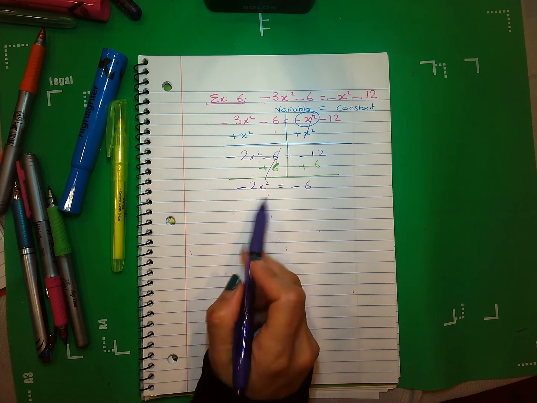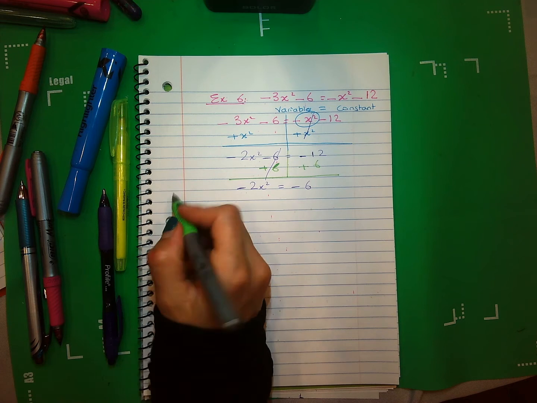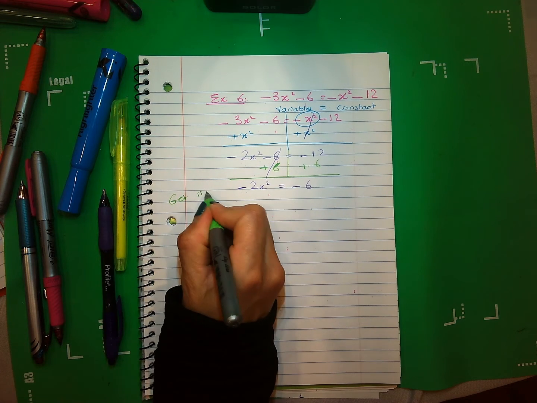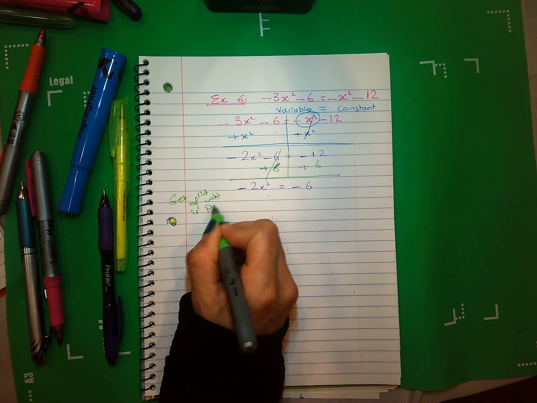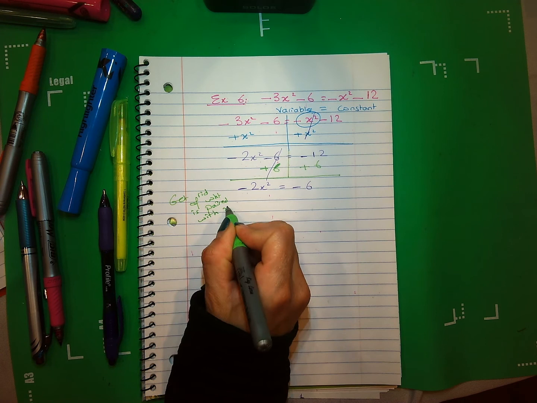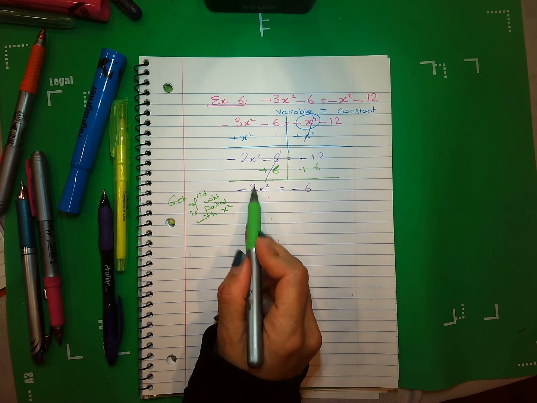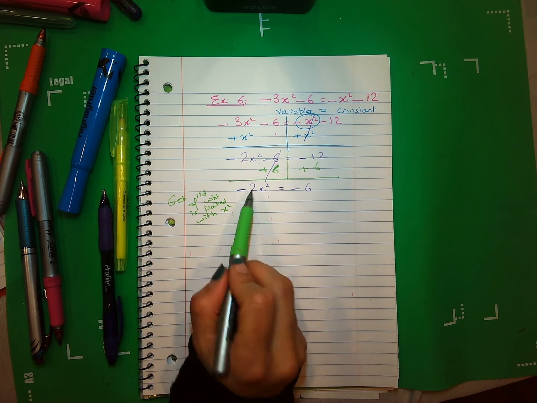Now, again, I have to get rid of what is paired with x squared, which is the negative 2. Remember, this is multiplied.